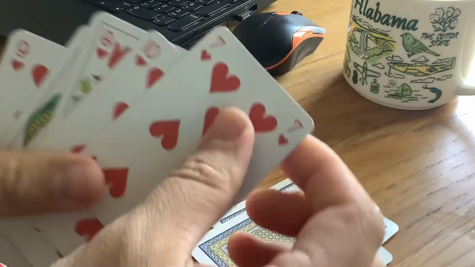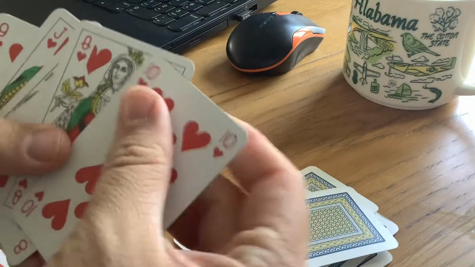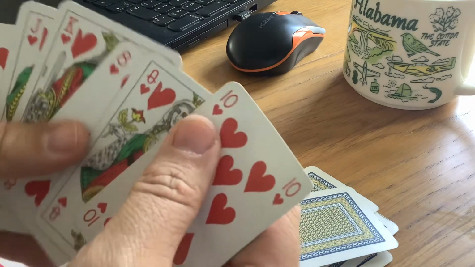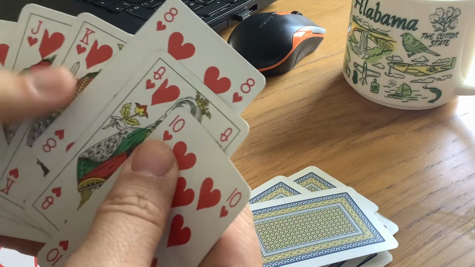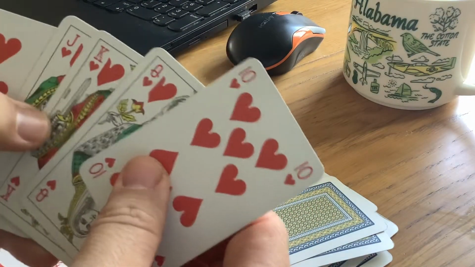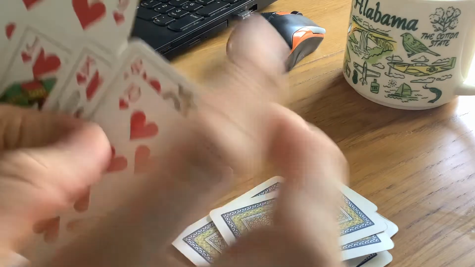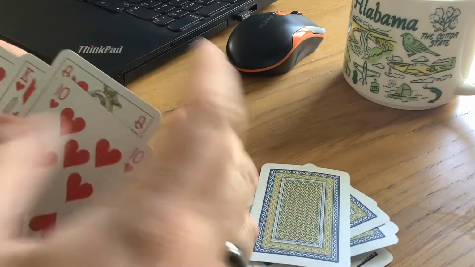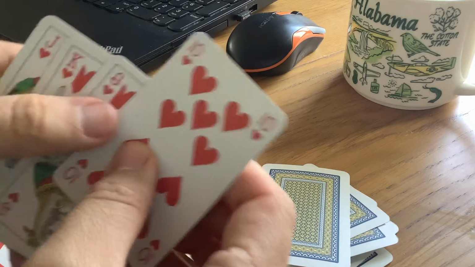7 stays the lowest, so it gets moved to the front. 10. 8 is lower than 10. And then that stays. Okay. 10. 9 is lower than 10. So 9 gets moved. 10. We look at the rest.